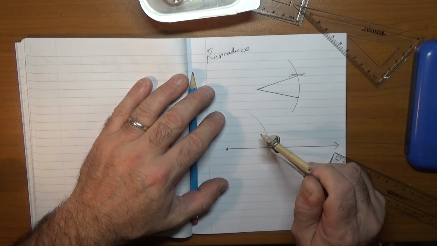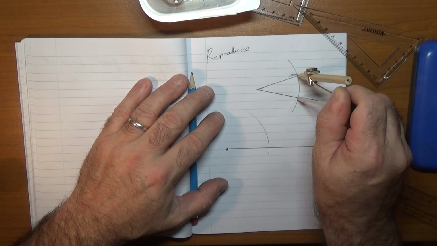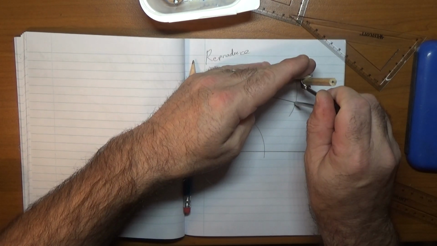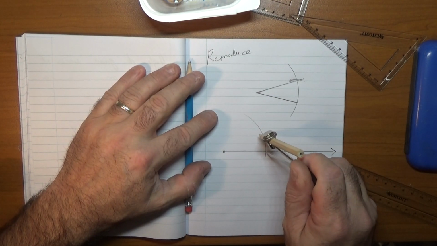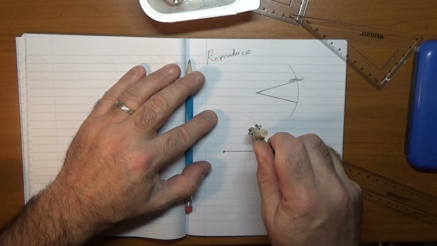Now this goes here. Remember, I've measured that length as the crow flies. I'm not delighted with the accuracy, but it's good enough for your exam, and you get full marks for doing this.